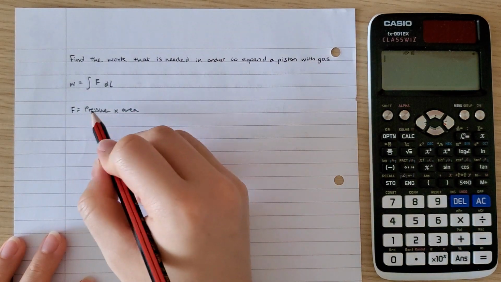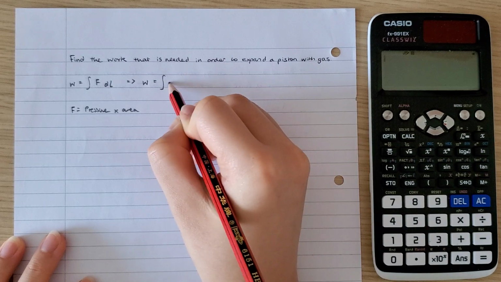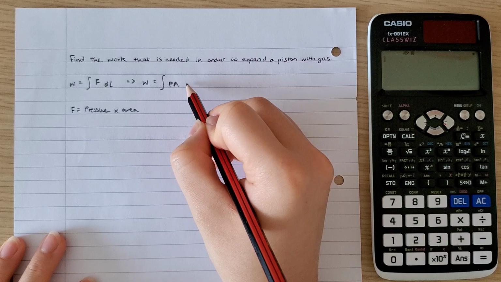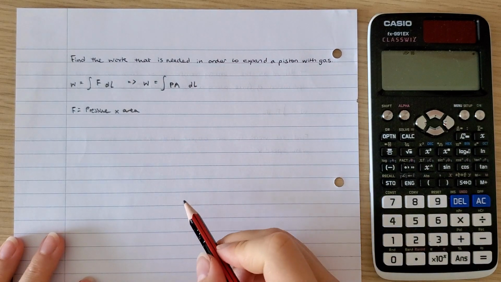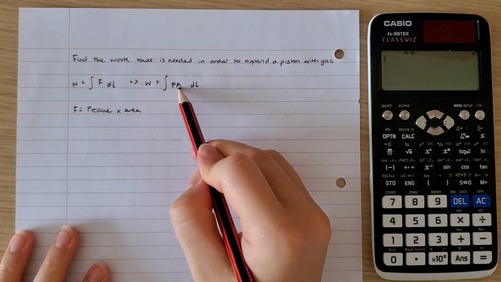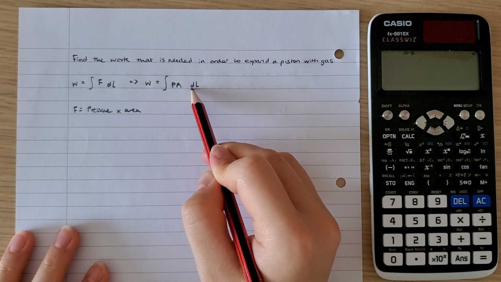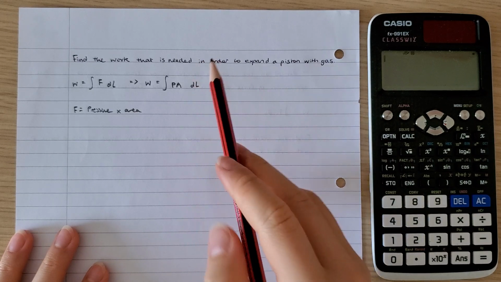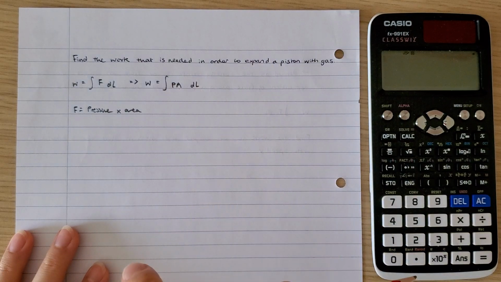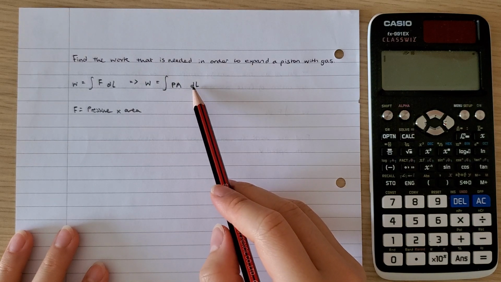So we can substitute this in, P and A for pressure and area. Now, something that might ring a bell is you have the area and you have the displacement. So when we're talking about displacement in this case, we're talking about the height, because we're expanding a piston. So when the piston expands, we're going to measure that height, which is the displacement.